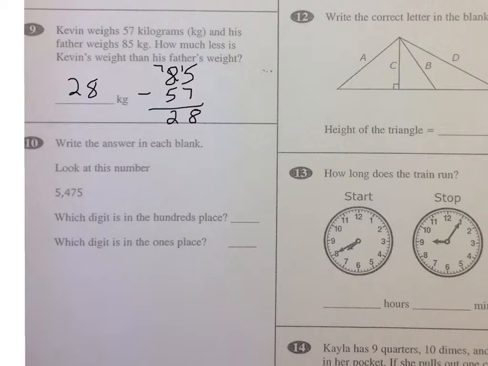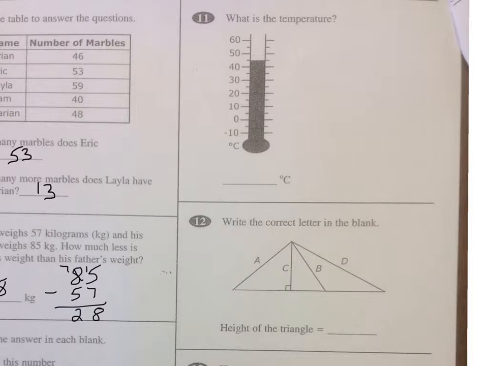Writing the answer in each blank, looking at this number 5,475, which digit's in the hundredths place? It would be 4. Which digit's in the ones place? It would be 5. What is the temperature that's listed? The temperature reads at 45 degrees and it's Celsius.